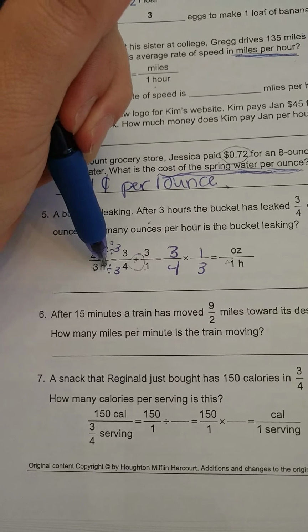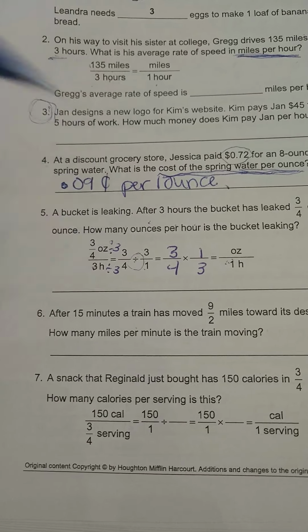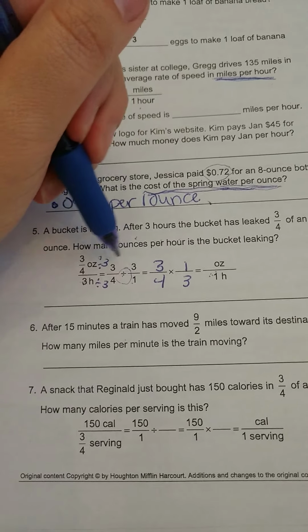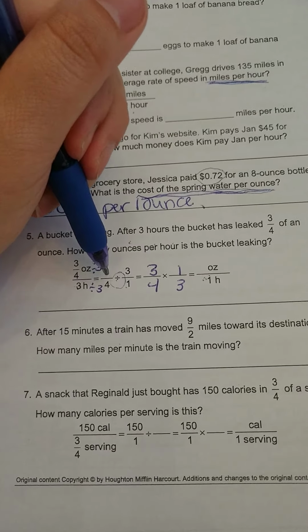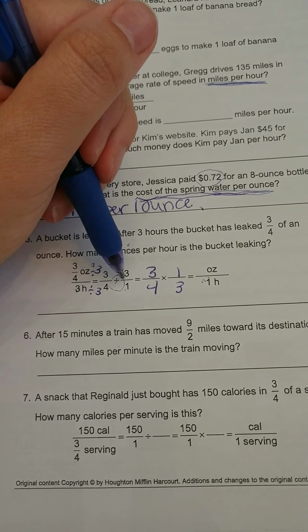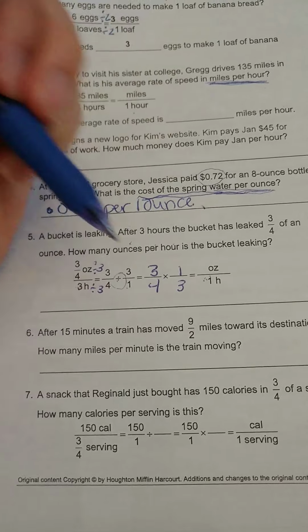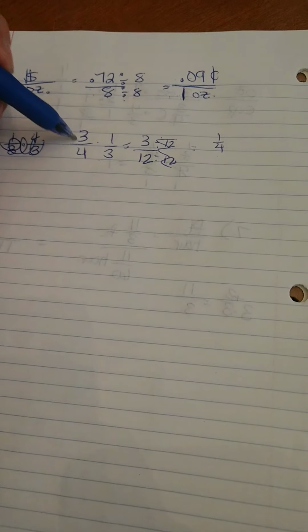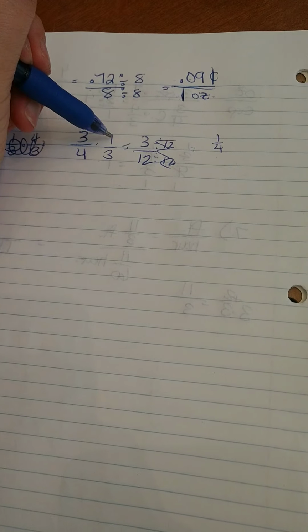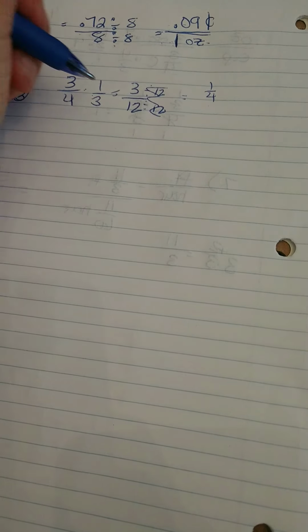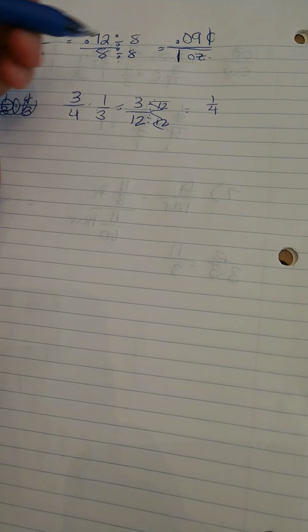If we divide this side by 3, we have to divide the numerator by 3, which is what we're doing here. We're showing our work for the numerator. So we have 3/4 divided by 3/1. Well, because we're dividing fractions, we're going to do our keep, change, flip, or multiply by the reciprocal. So again, here's my work. We have 3/4 times 1/3, because 1/3 is the reciprocal of 3/1.